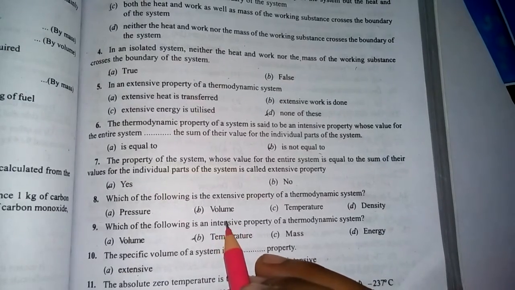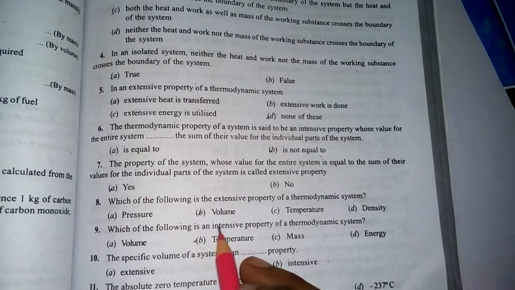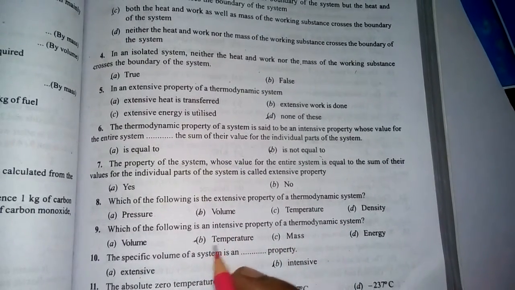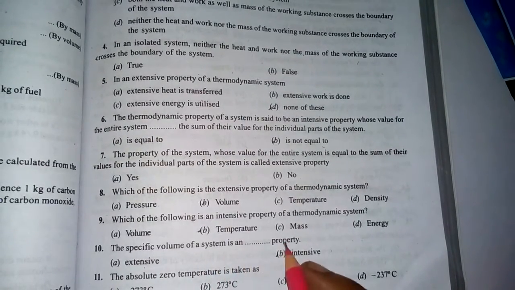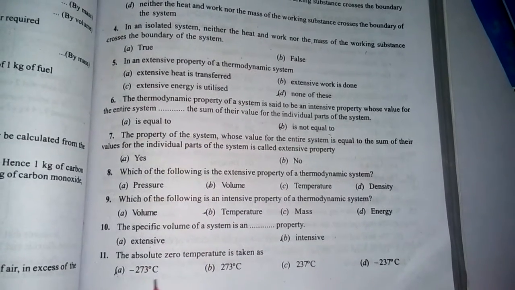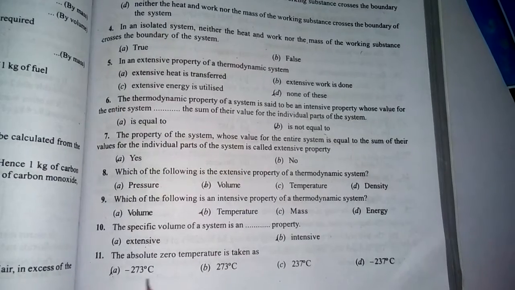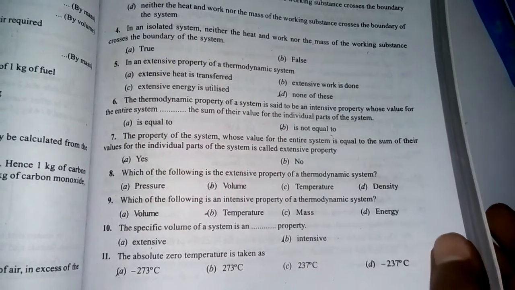Eighth, which of the following is an extensive property for a thermodynamic system? Answer will be volume. Ninth, which of the following is an intensive property of a thermodynamic system? Answer will be temperature. Tenth, the specific volume of a system is an intensive property. Eleventh, the absolute zero temperature is taken as minus 273 degrees Celsius, or you can say 273 K.